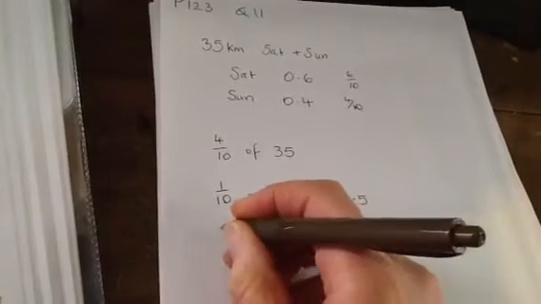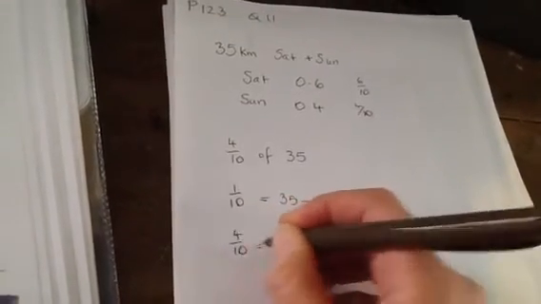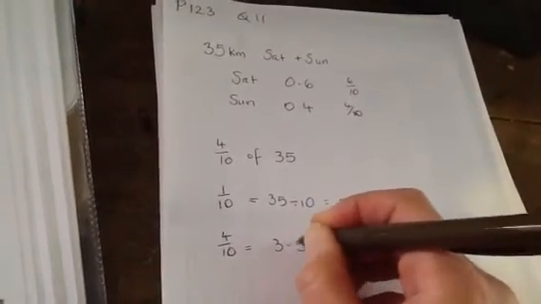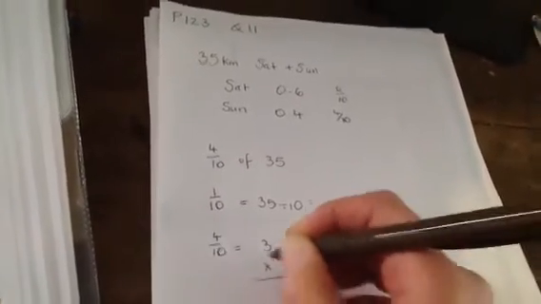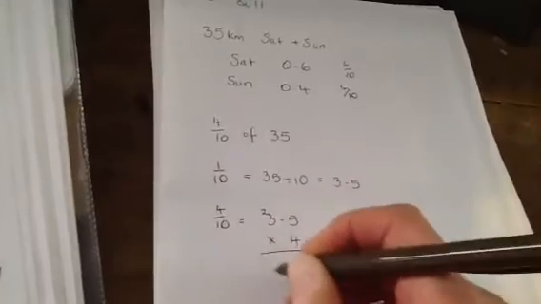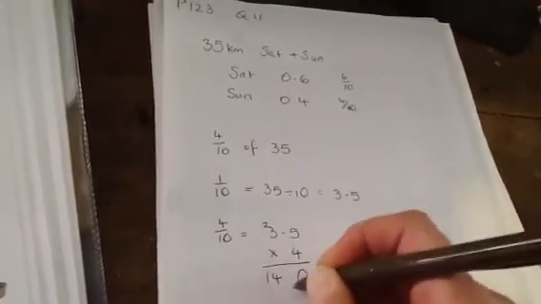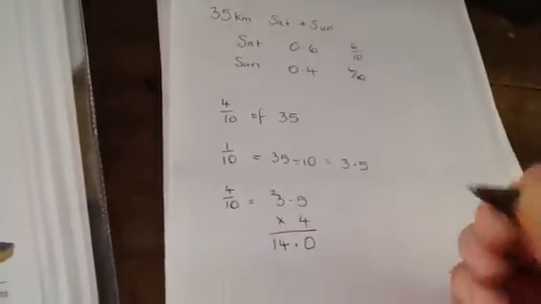And then on Sunday she ran 4/10 of that, which would be my 3.5 multiplied by 4. 4 5s are 20, 4 3s are 12, and 2 is 14. One decimal place. So she ran 14 kilometres.